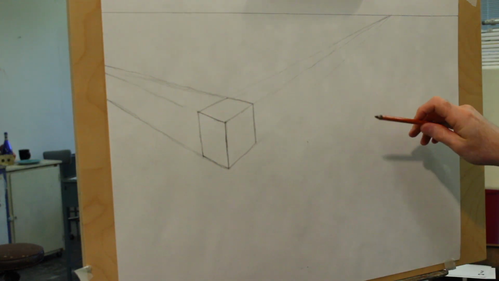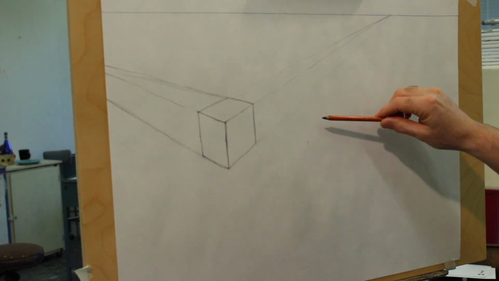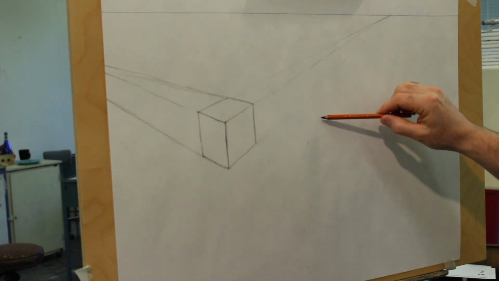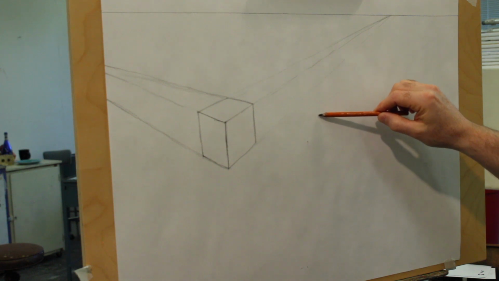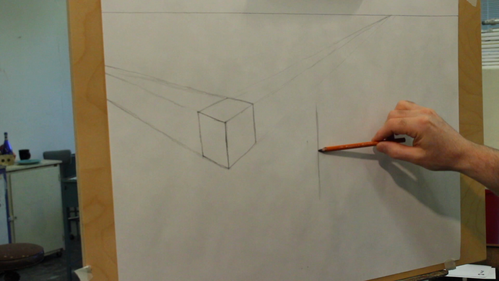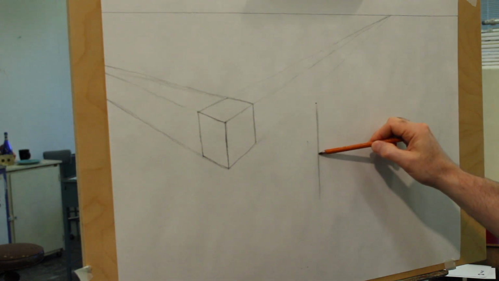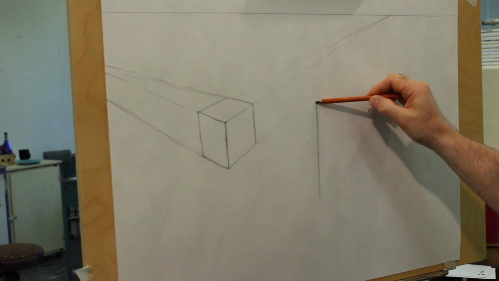So I'm going to leave this 2-point perspective box alone, and I'll show you how to do the same thing in 3-point. If I'm just drawing a box and I decide that this is my front corner in 2-point perspective, let's leave it about there.